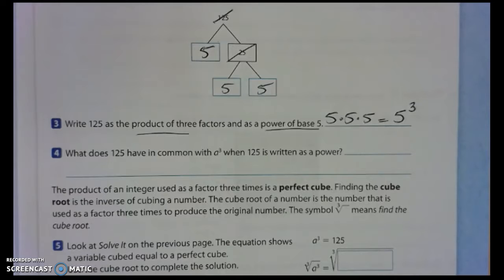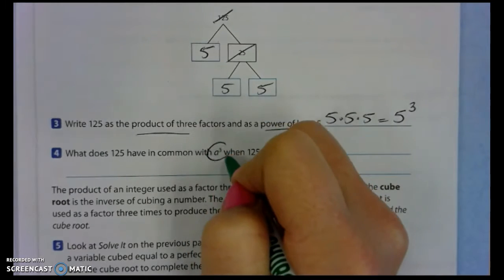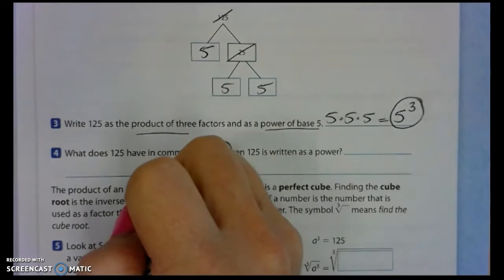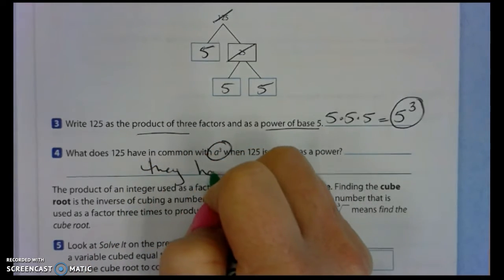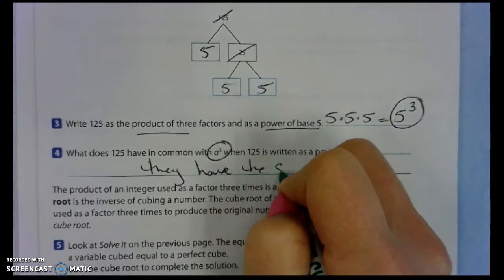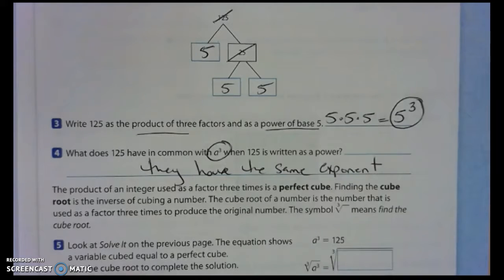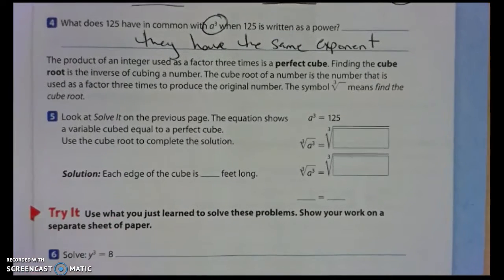So what does 125 have in common with a cubed when 125 is written as a power? They want to know, what does a cubed and 5 to the third have in common? Yes? They both have the same exponent. Very good. Which should tell you if the exponents are the same, then the bases have to be the same, so a would equal 5. The product of an integer used as a factor 3 times is a perfect cube.